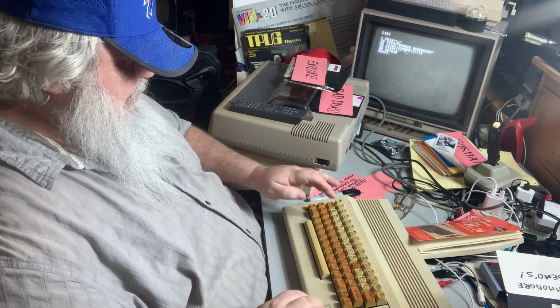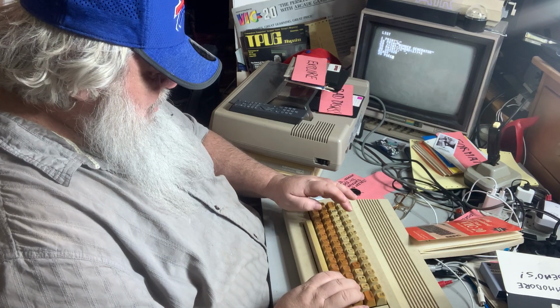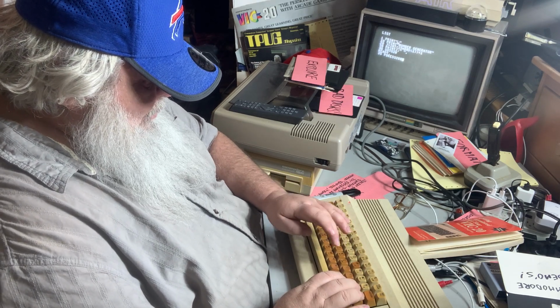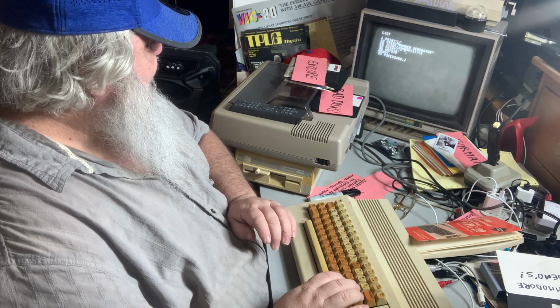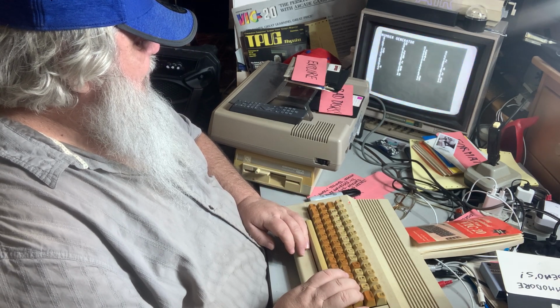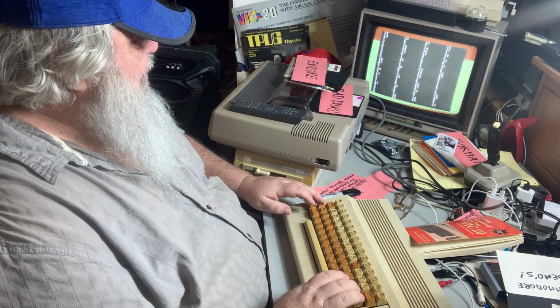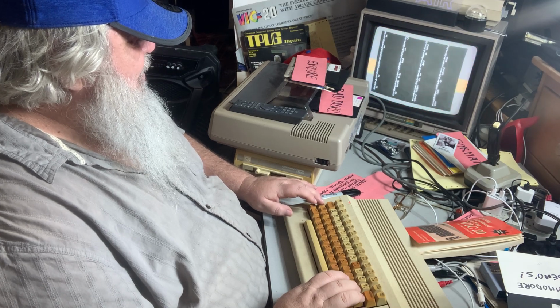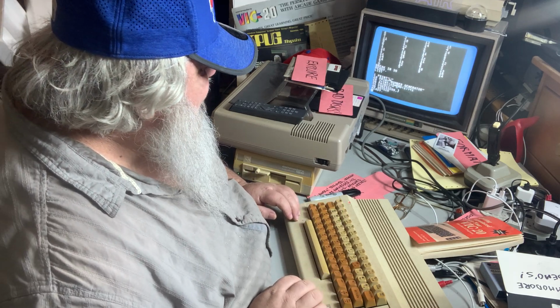Okay, so now we're not just going to do that. We are going to go 35. We're going to poke 53280, comma J, and dig this. Every time it generates a random number, it changes the border color to that number. And it's going pretty fast. So maybe we'll slow it down a bit.